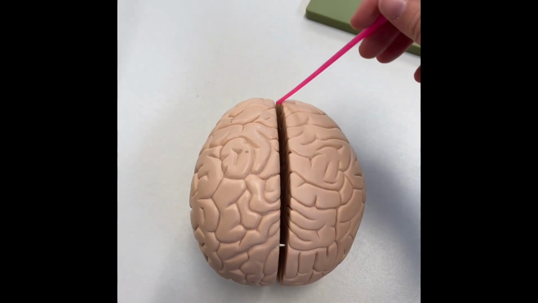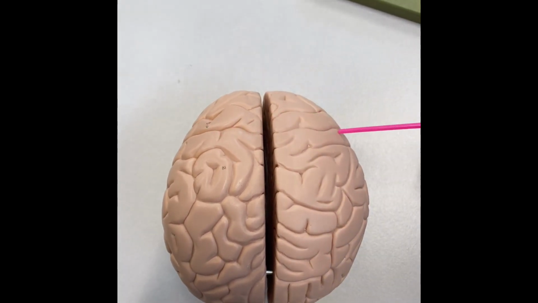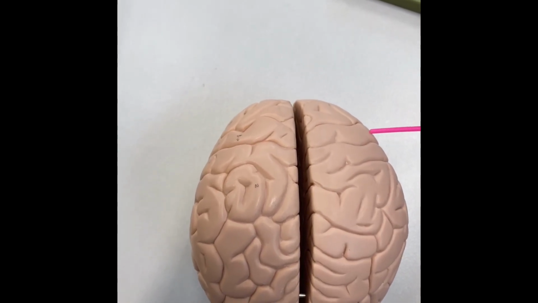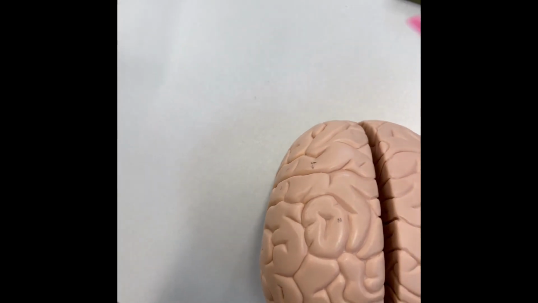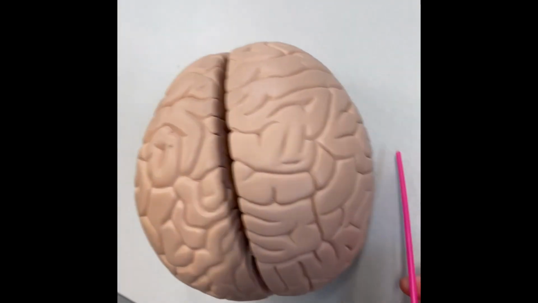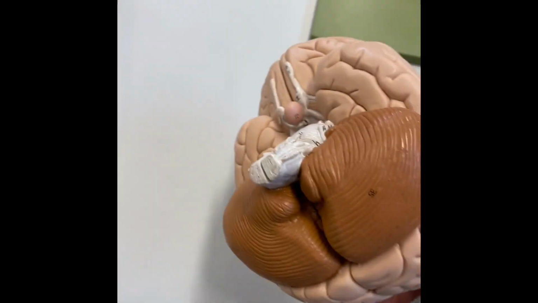So this is a longitudinal fissure. Here you have your central sulcus, and then your precentral gyrus and your postcentral gyrus, and then your frontal lobe, parietal lobe, temporal lobe, and occipital lobe. And then on the bottom, you have your cerebellum.